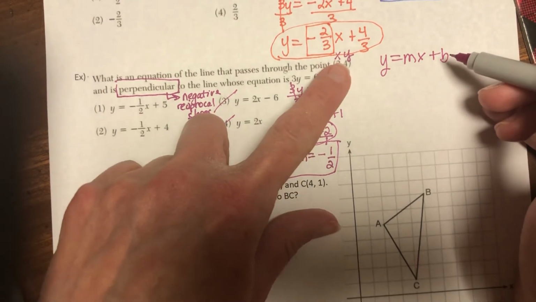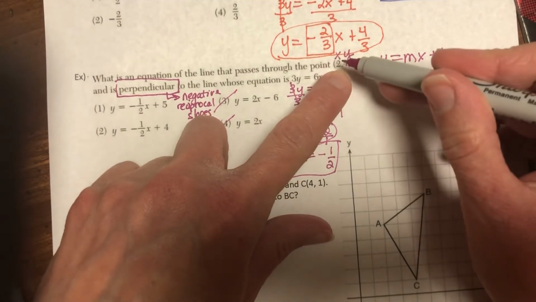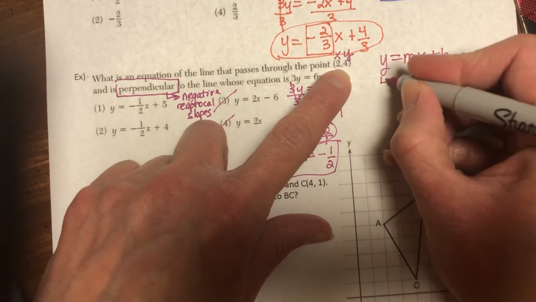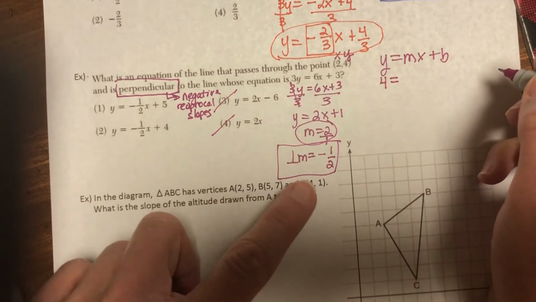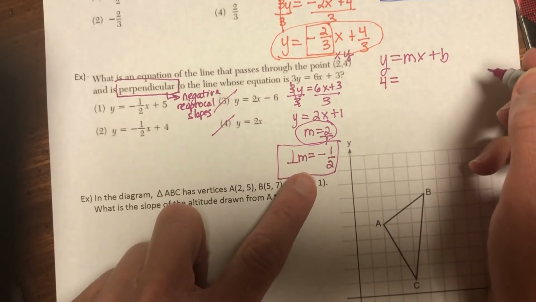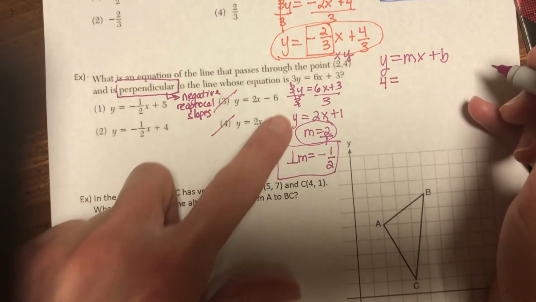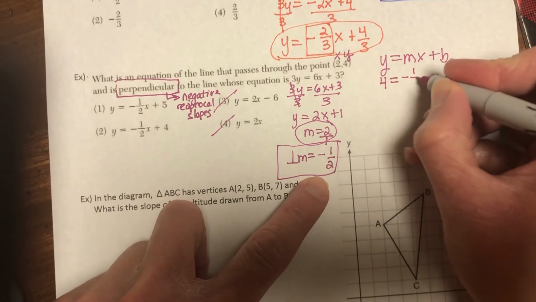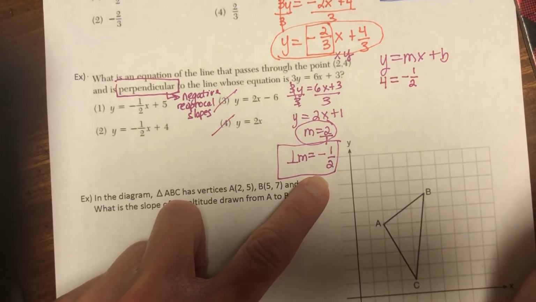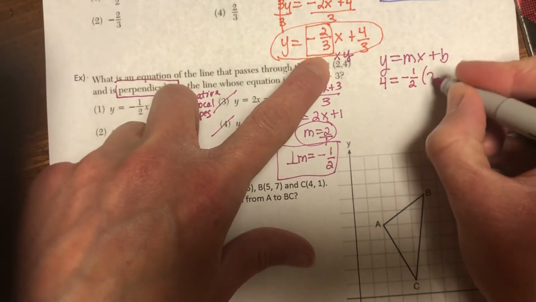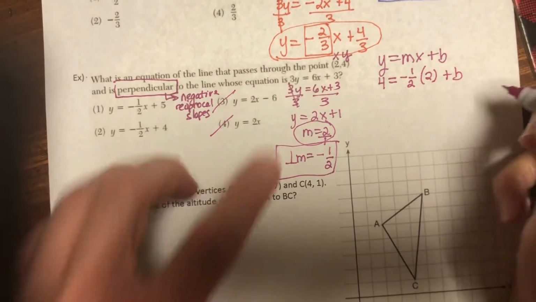So remember, the x and the y, just like we did yesterday, come from our point. X is 2, y is 4. So I'm going to write 4 equals. Now remember, there's 2 different slopes. We have to choose the perpendicular one because we're trying to write a perpendicular line to the original. So we want to use the new slope, that perpendicular slope, for our m. And then our x is 2, and we'll bring down that b.